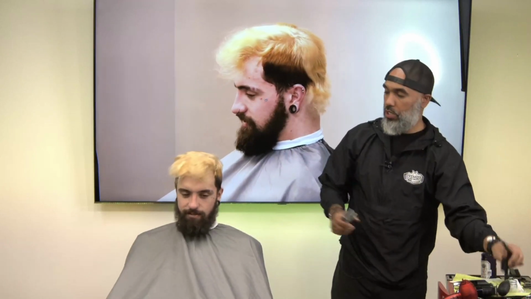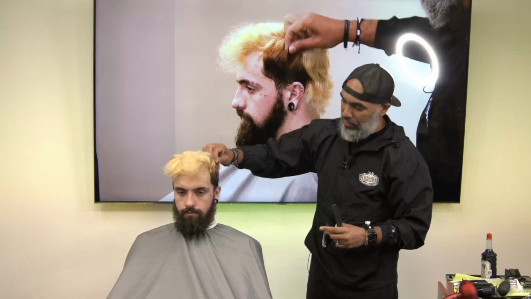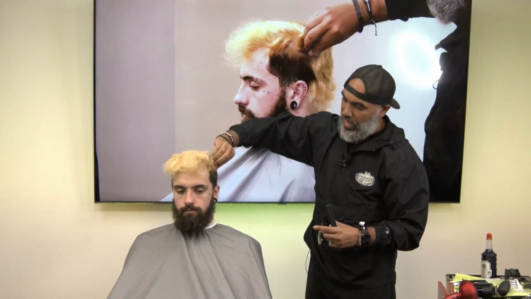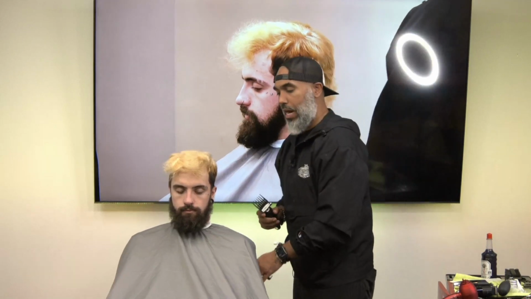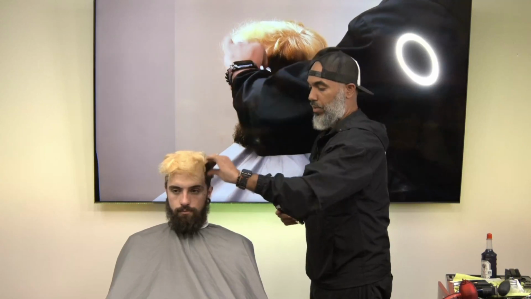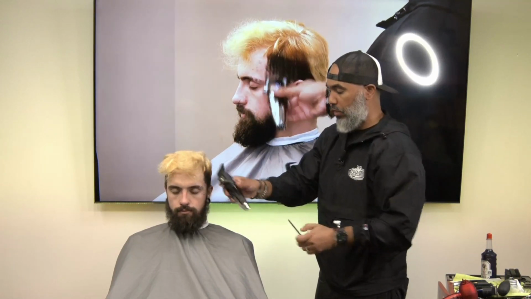What I want to do first is remove some of this bulk and weight, but I don't want to cut a lot of this out because I need this to help with the style, correct. So I am going to comb a little bit of this away, and I'm cutting him dry. But I'm going to go right underneath this, and I'm starting with my 3 just to remove a little bit of weight.